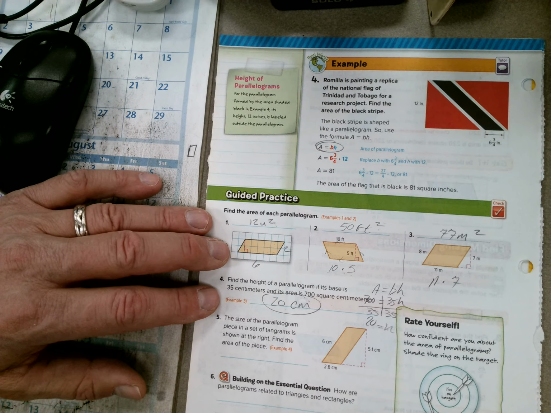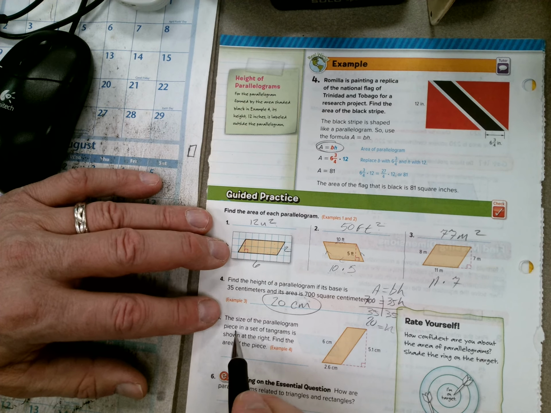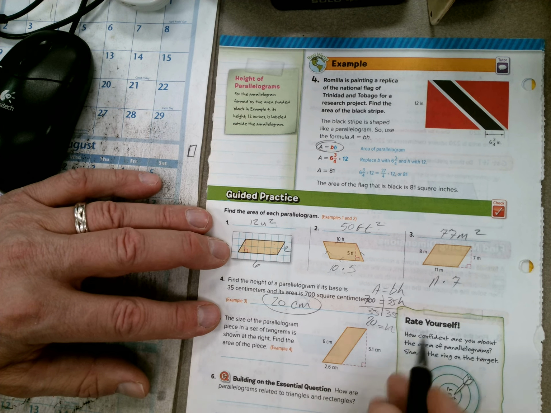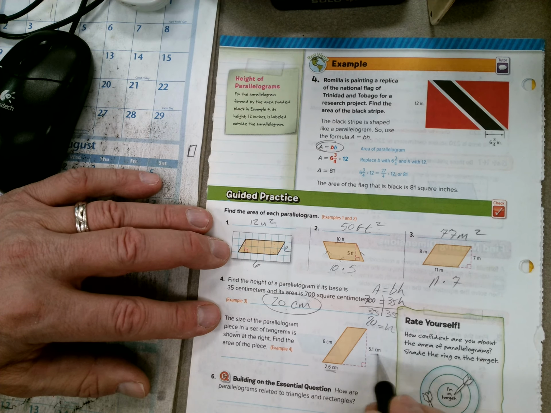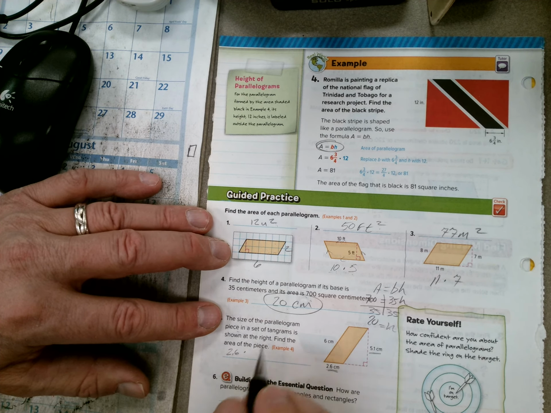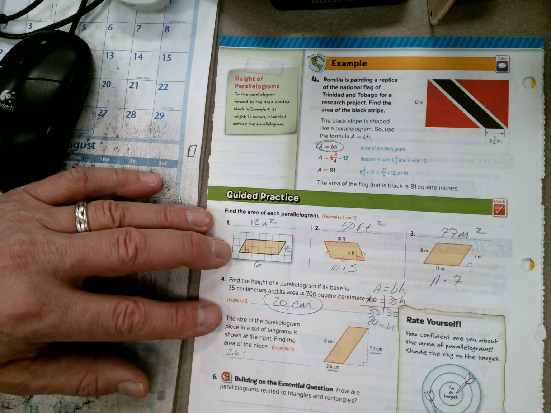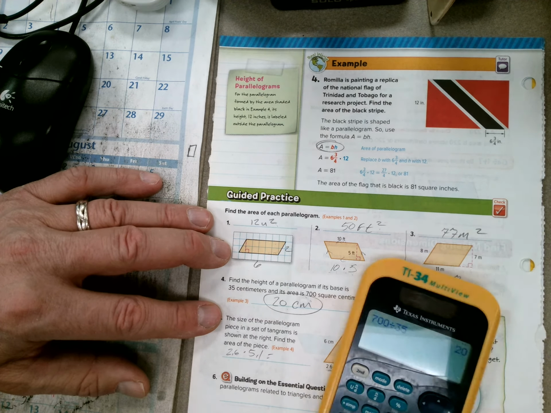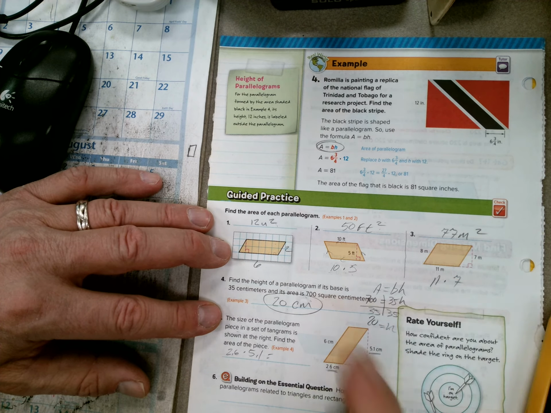Okay? The size of a parallelogram piece in a set of 10 grams is set at the right. Find the area, base times the height. 2.6 times 5.1, and here we go. 2.6 times 5.1, and we end up with 13.26.